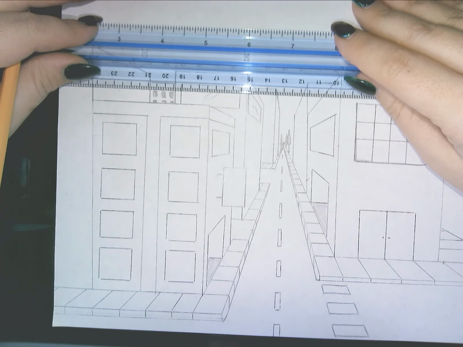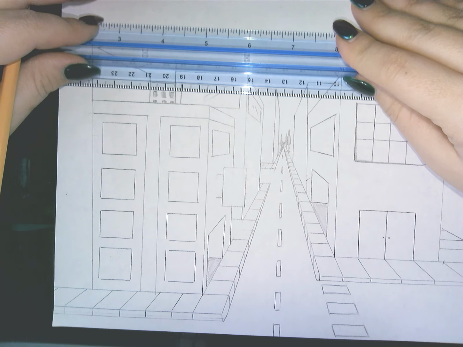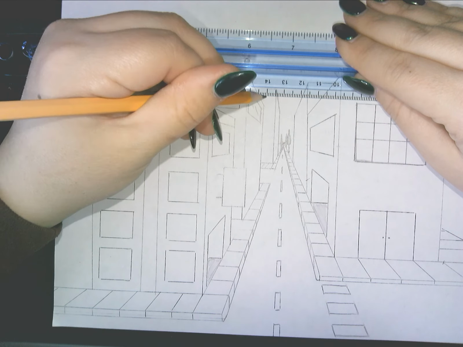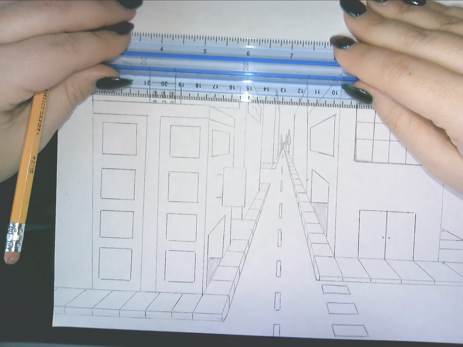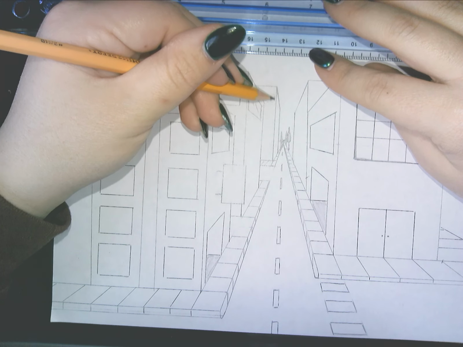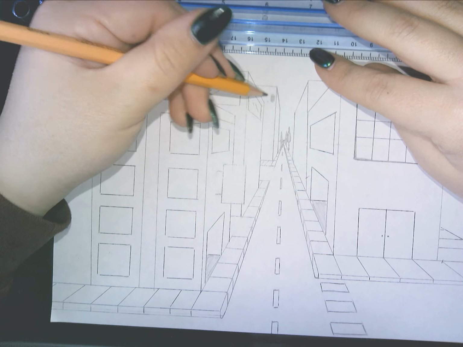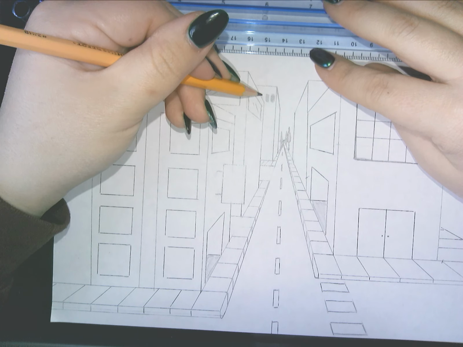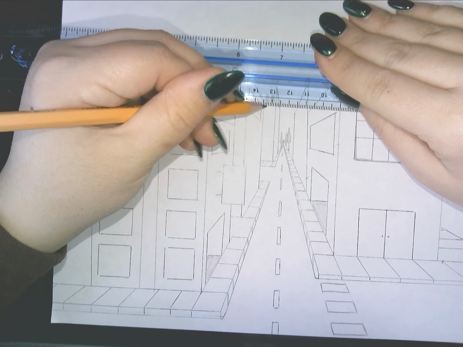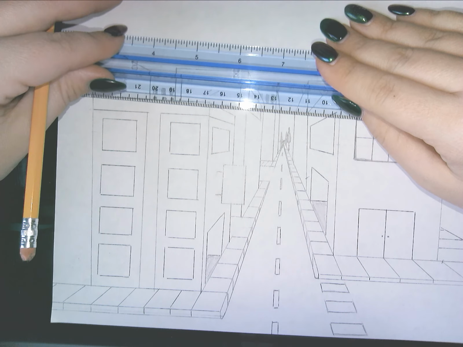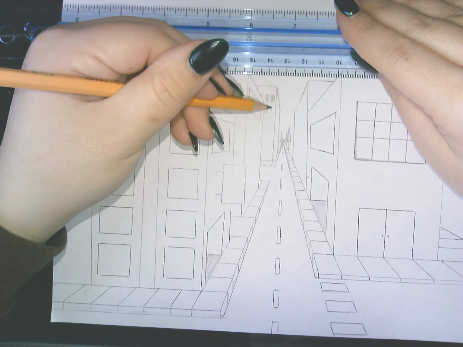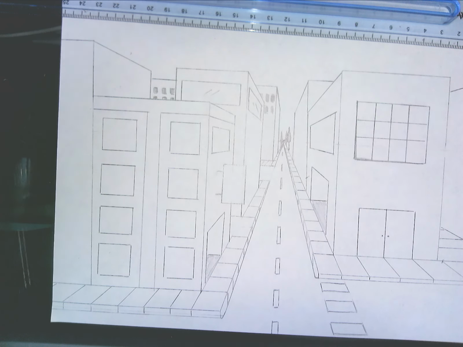And when you're getting so far away, back in this part. Sorry about that ding. So far here in the distance, we're so far back, we can just draw these darker windows. Again, we're not getting a lot of details in the space. Things like that.